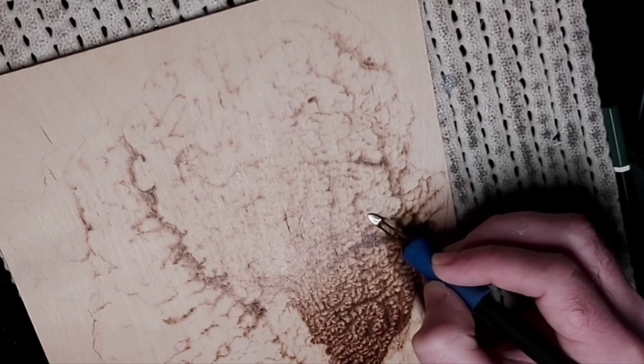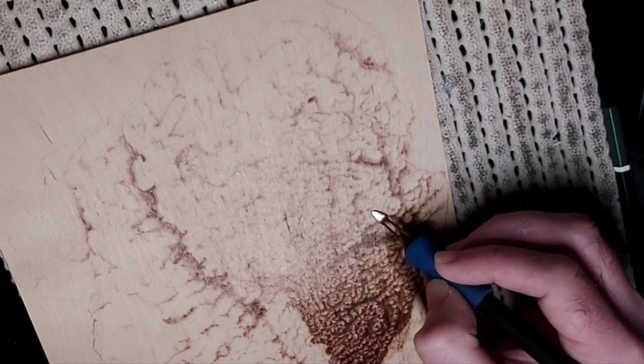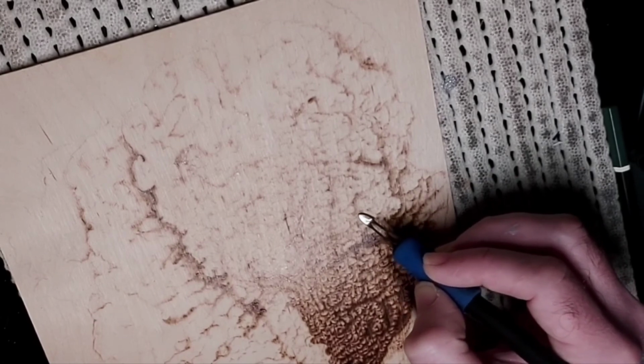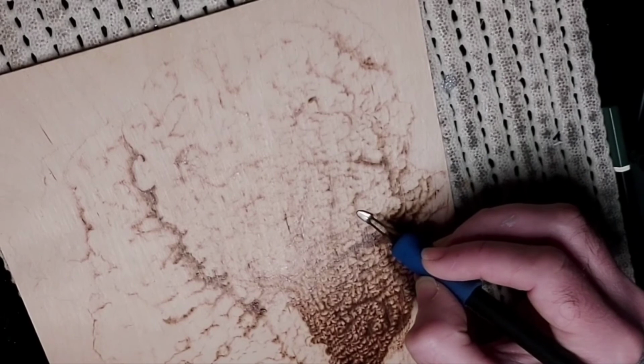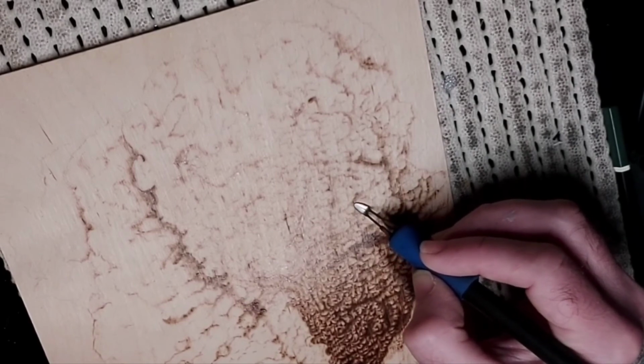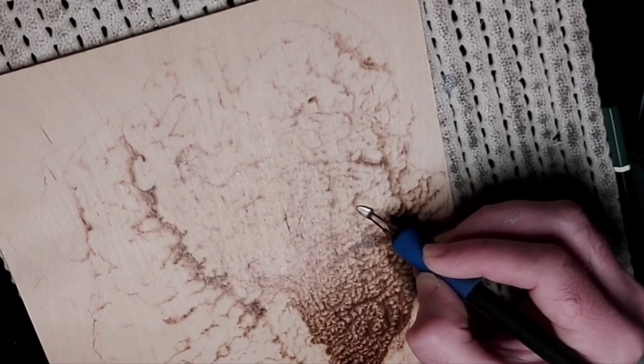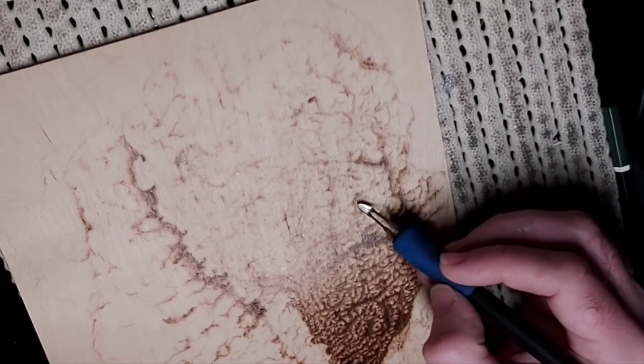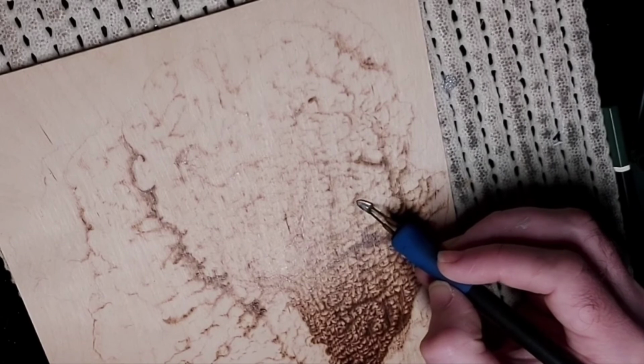I just love tinkering away and sitting for hours and hours, seeing what you can come up with. See how far you can push yourself.